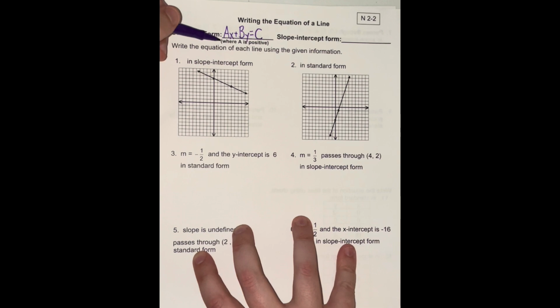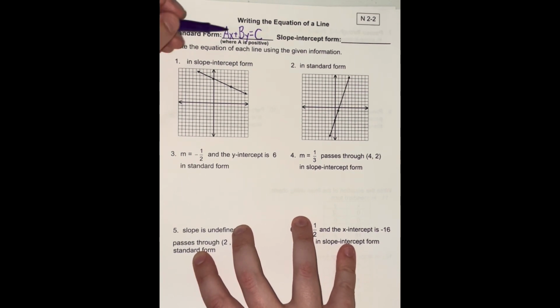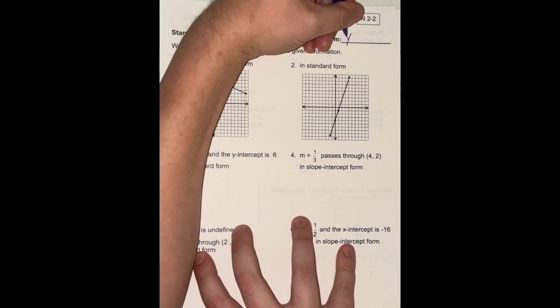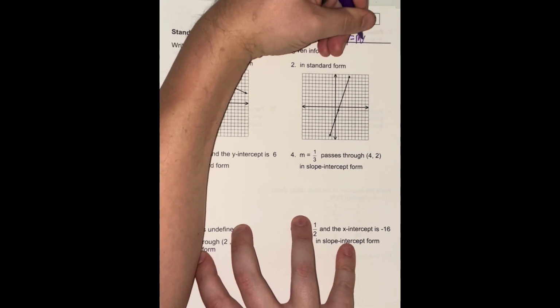And a couple things on standard form. We have to make sure in this form that there are no fractions to start out with, and that a ends up being a positive number. So we'll go over how to adjust that as we get into it. And then we have the slope-intercept form that we've used plenty, which is just y equals mx plus b.